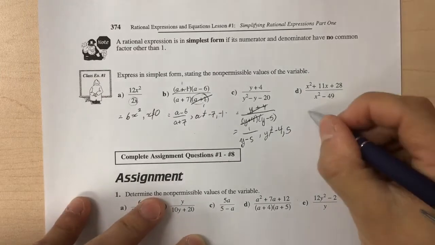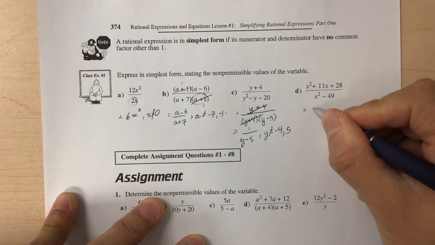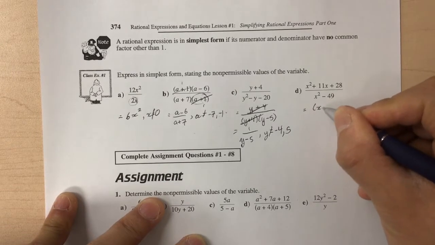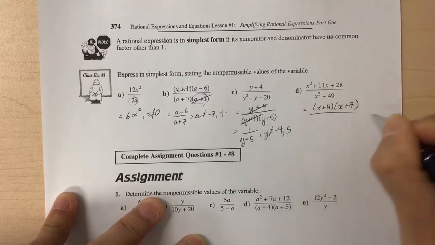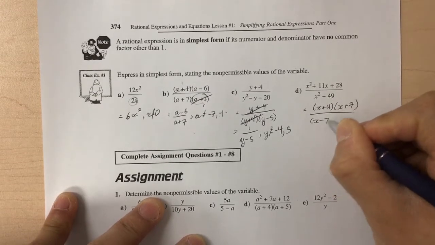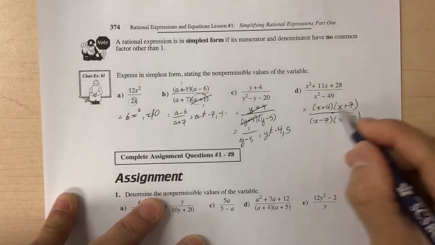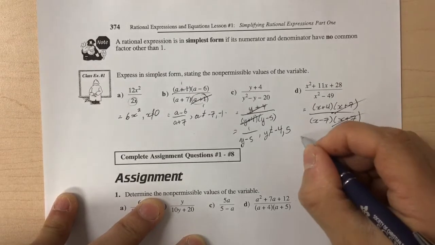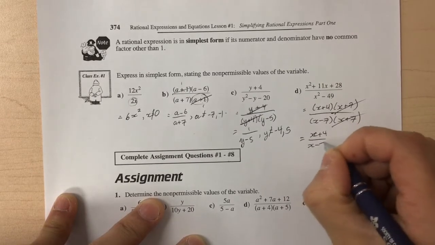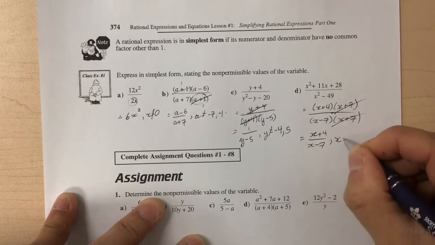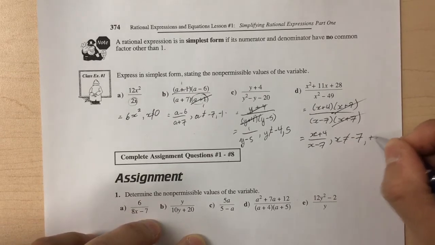And this last example, x squared plus 11x plus 28, we would have x plus 4, x plus 7 over x minus 7, x plus 7. Again, our factors can cancel out, leaving us with x plus 4 over x minus 7, where x can't equal negative 7 or positive 7.